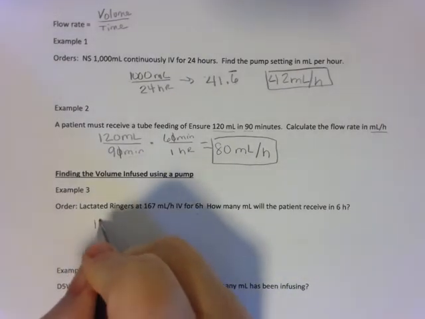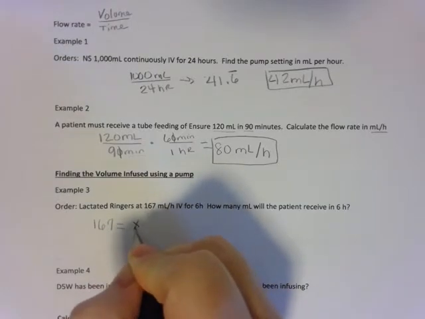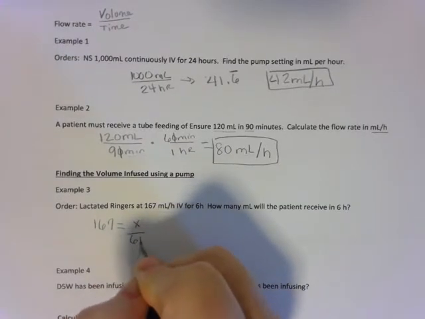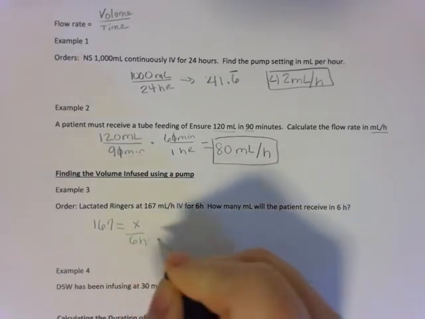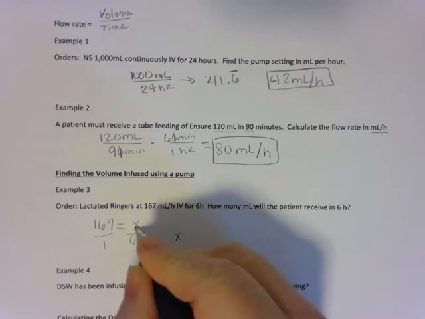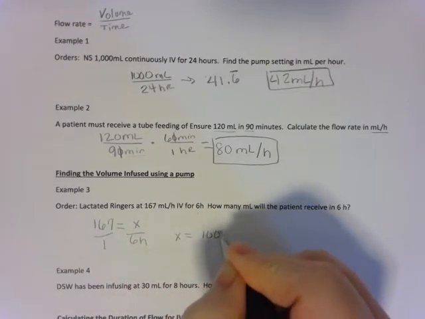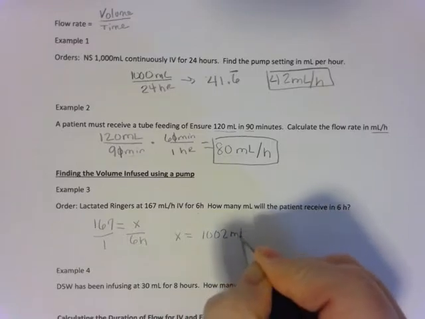So I have 167, we don't know, over 6 hours. So I do my cross product, and I get x times 1 equals 1002 mLs.